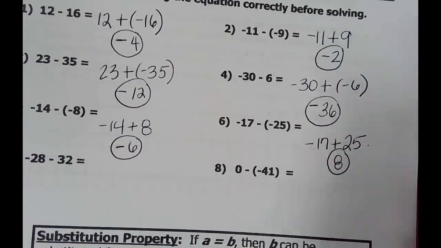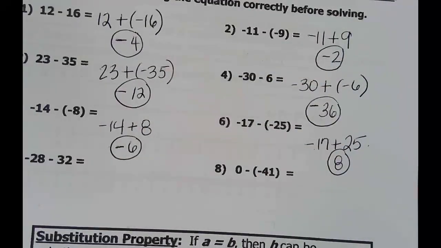Question. All right, you have 7 and 8. I want you to do those two. 7 and 8. You got a minute.